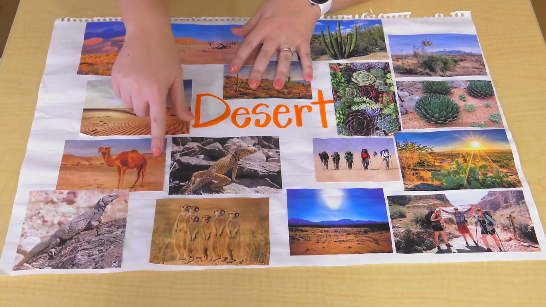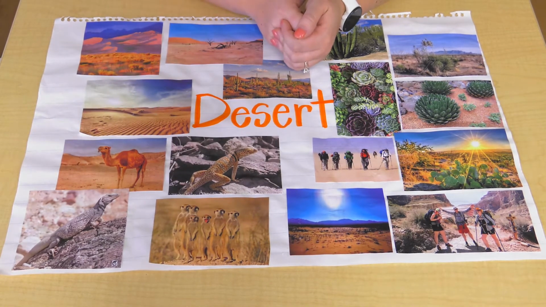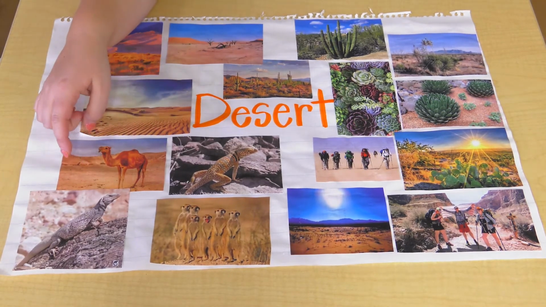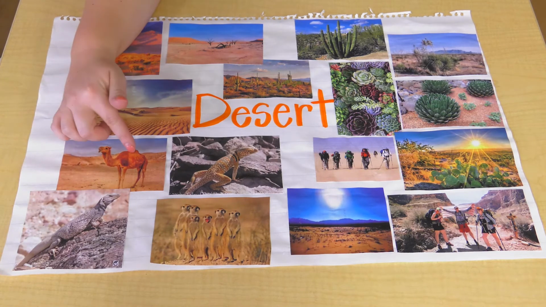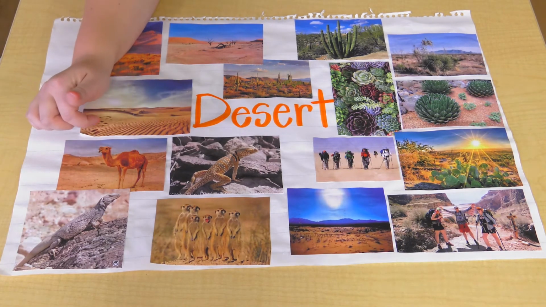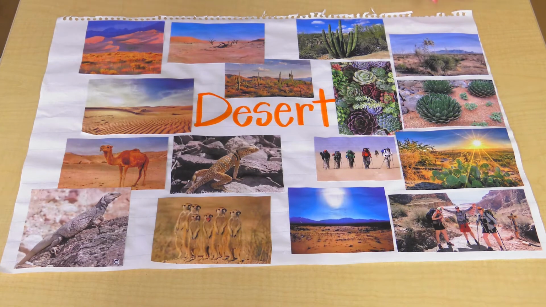I also noticed a big animal. Do you know what this animal is called? This animal is called a camel. Camels are able to live in the desert because they hold water right back here in this hump. So they're able to use the water that they have been holding to keep themselves safe.